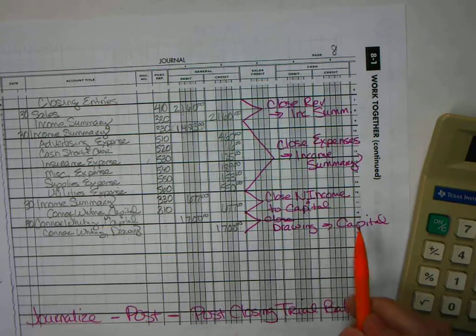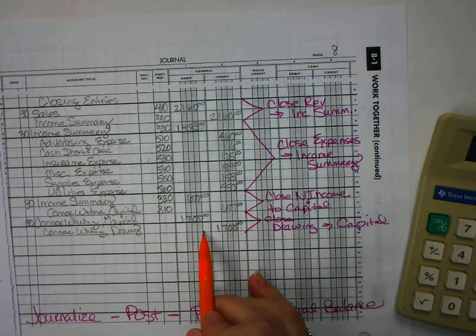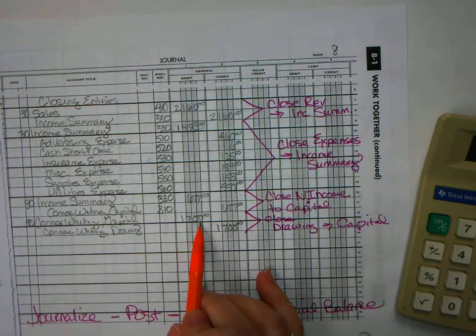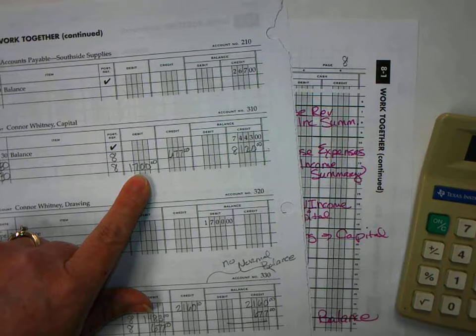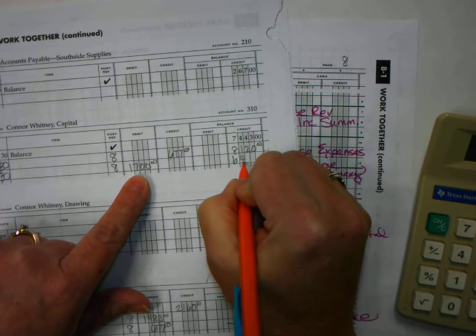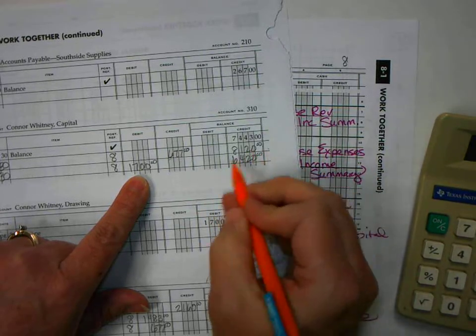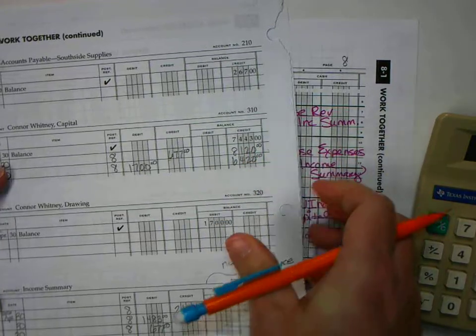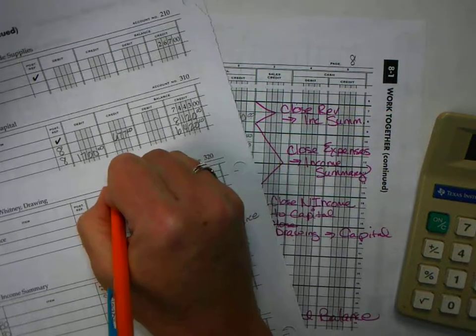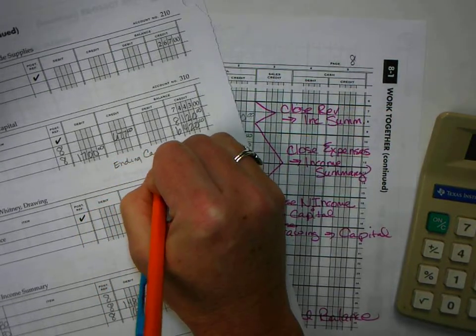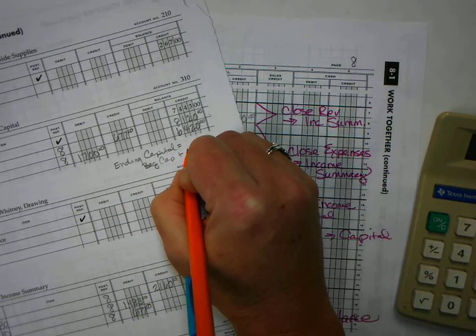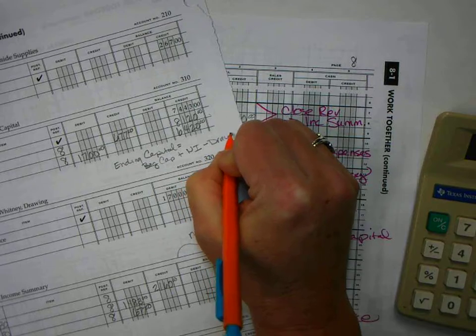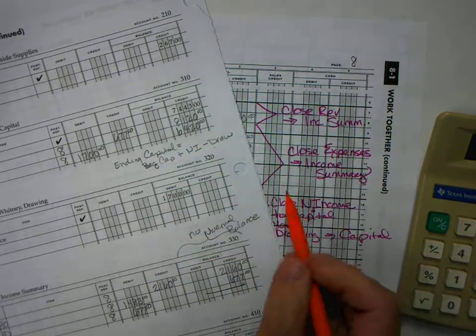And then the fourth one is closing drawing into capital because the owner's been taking out money and we've got to reflect that. So Connor Whitney Capital, a $1,700 debit. So right here, a $1,700 debit. So credit, debit, subtract. So I'm going to subtract the 1,700 and get 6420. And that's our ending balance of our capital for the year. Okay. So ending capital is the beginning capital plus net income minus drawing. And we've seen that on our balance sheet as well, that little calculation.